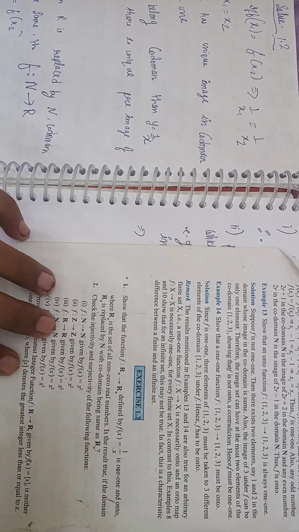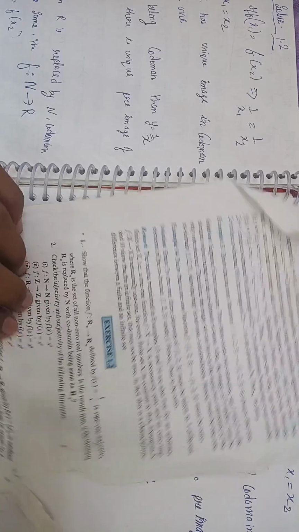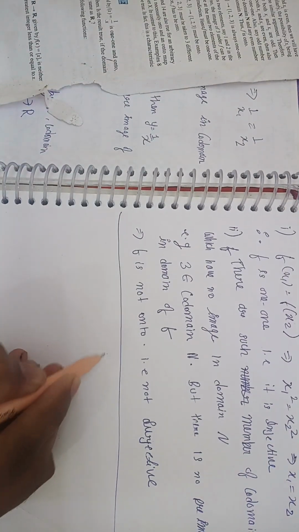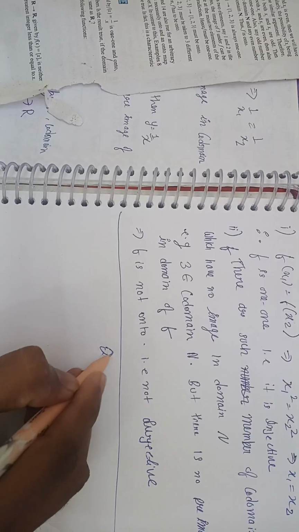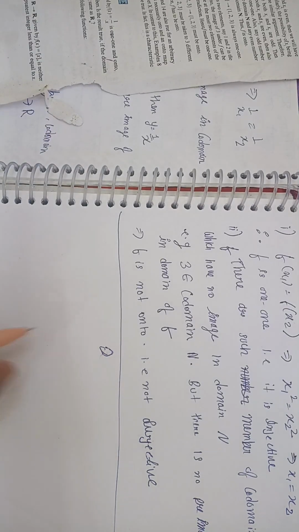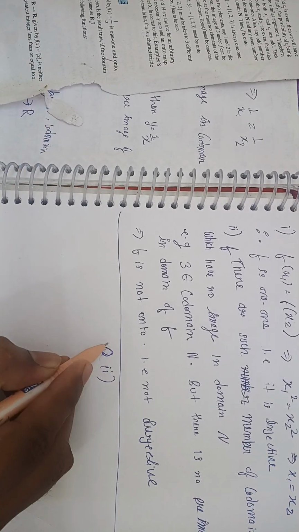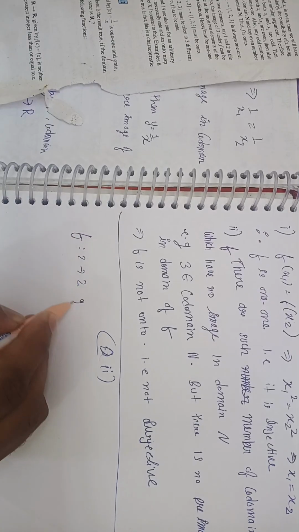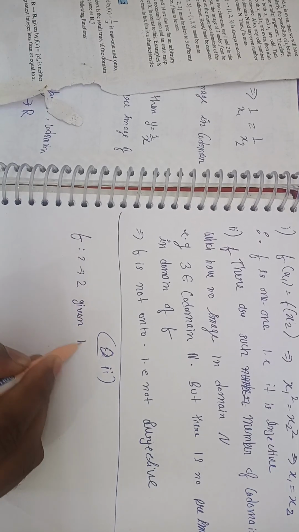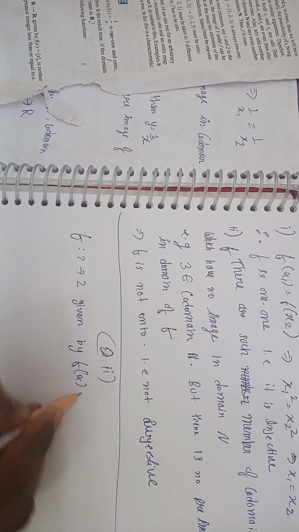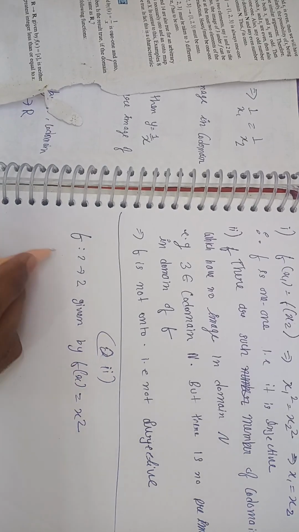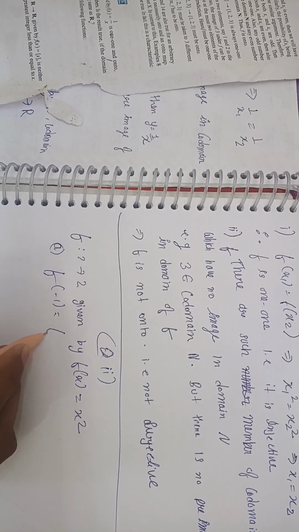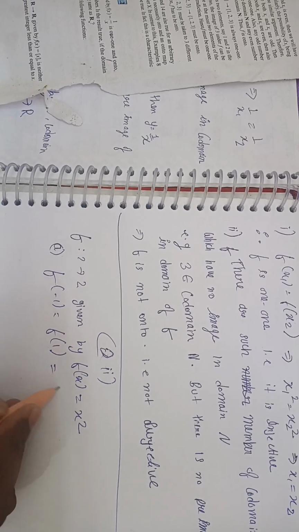f: Z → Z given by f(x) = x². f(-1) = f(1) = 1.